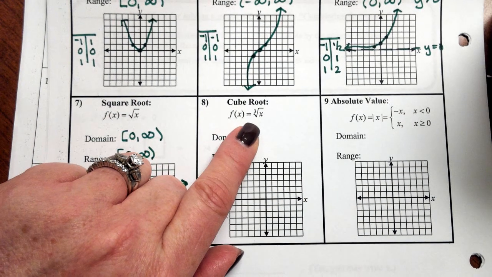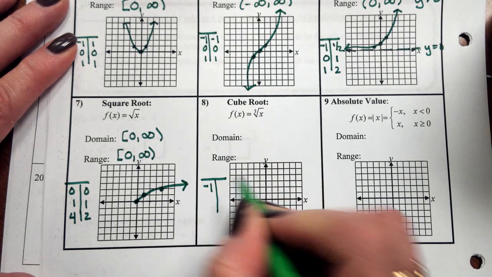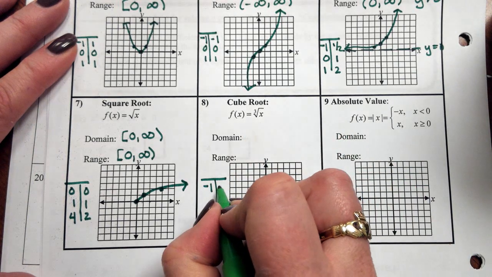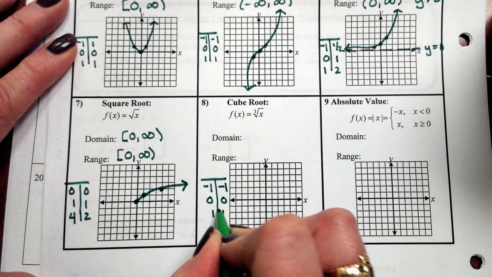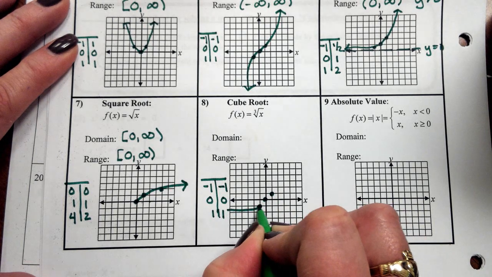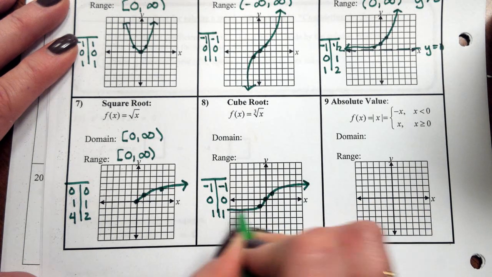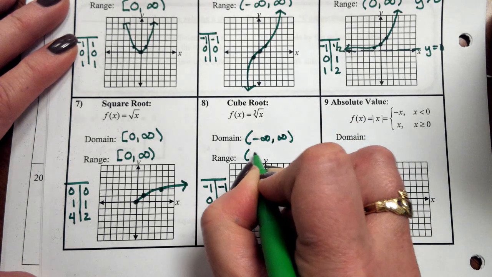Remember, with cube roots, you can take the cube root of a negative number. So again, if I plug negative 1 in for x, the cube root of negative 1 is negative 1. Cube root of 0 is 0, and then the cube root of 1 is 1. And remember, a cube root function looks something like this. Domain is all real numbers. Range is all real numbers.